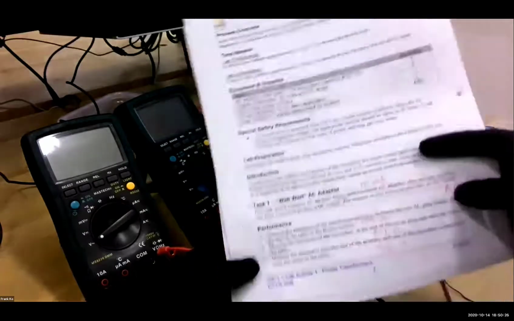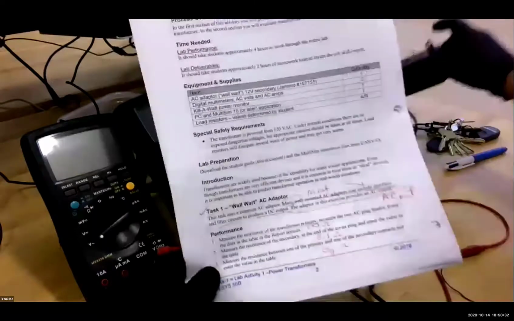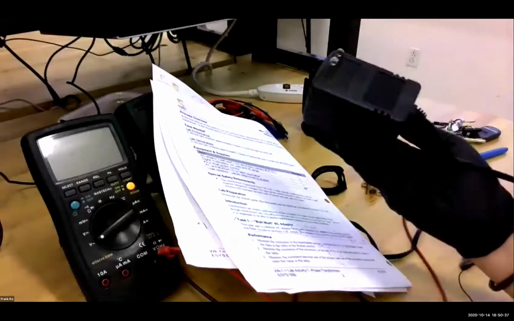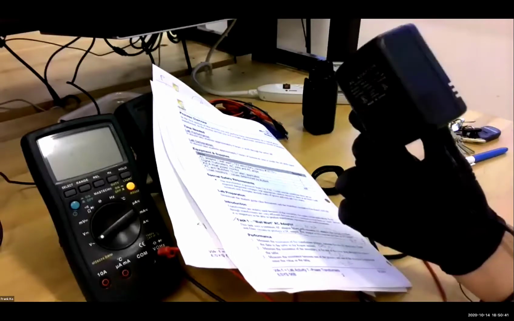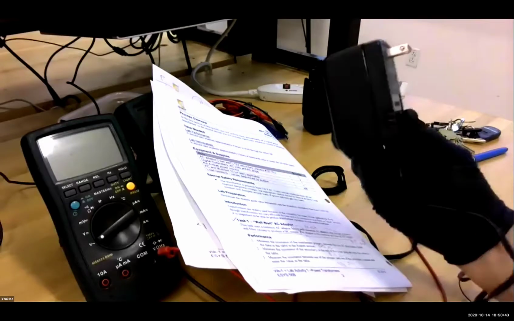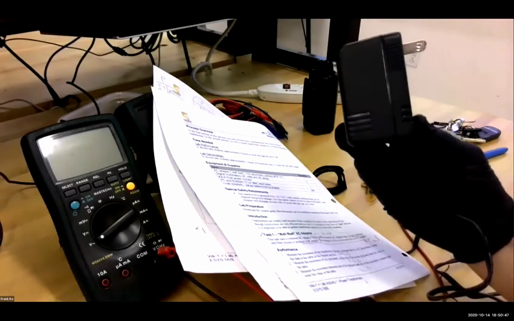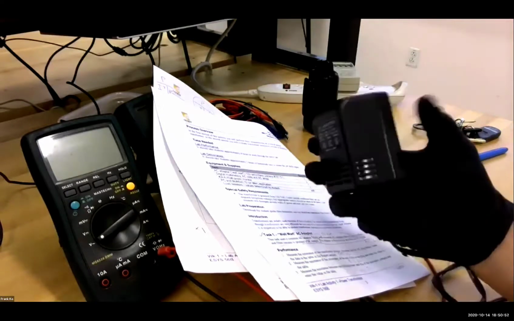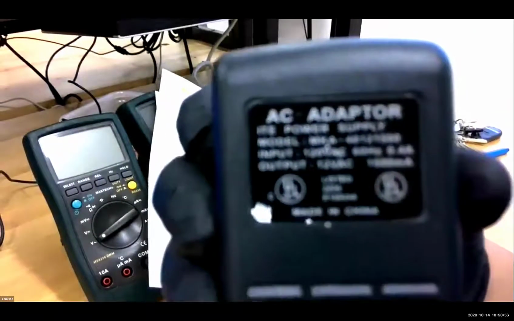Okay, and so if we take a look, there's an introduction. The introduction walks you through what wall warts are, and here is a wall wart. This one happens to be a rather large wall wart. Your cell phone wall warts are typically going to be smaller than this particular one. This one is rather large and heavy because it has a lot of output current capacity, and you would read on the label, let me focus right here on the label.